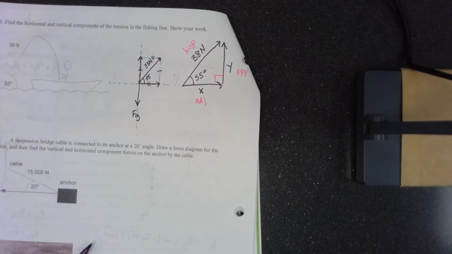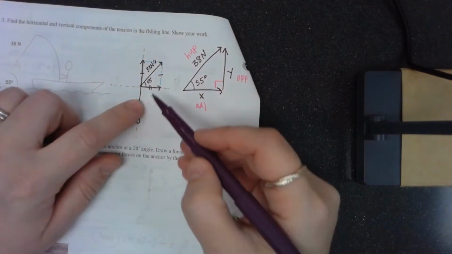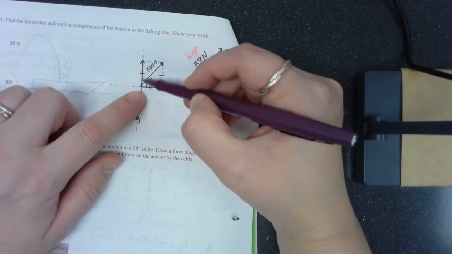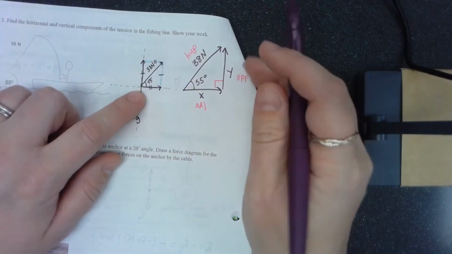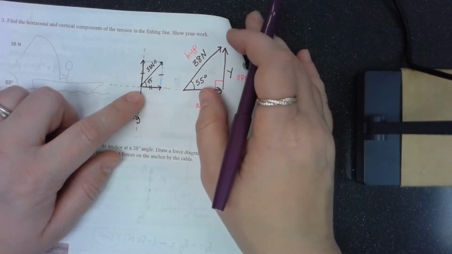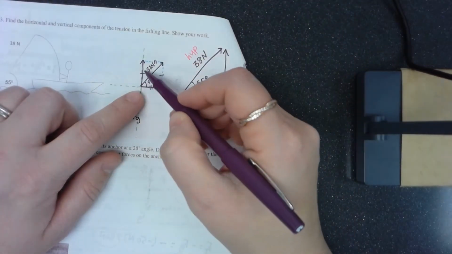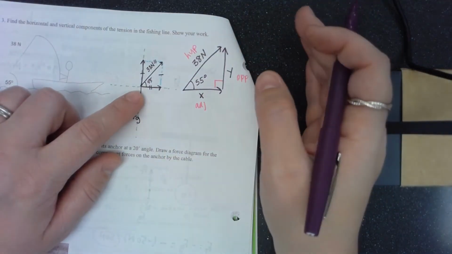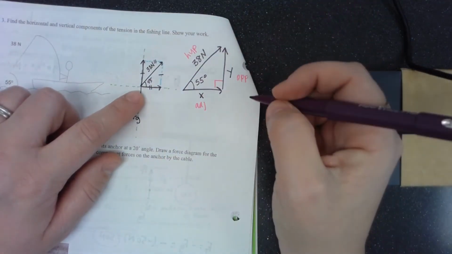Now, when you solve these problems, you may not choose to use this triangle down here. You may want to use the one that's kind of above, and that's okay. You're still going to get the same answers. As long as you're careful about what your angles are and what your sides are, you should end up with the same magnitudes for those component vectors.